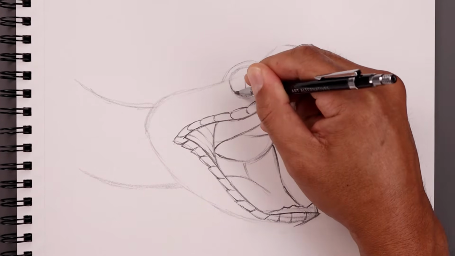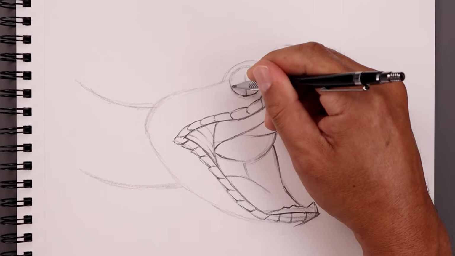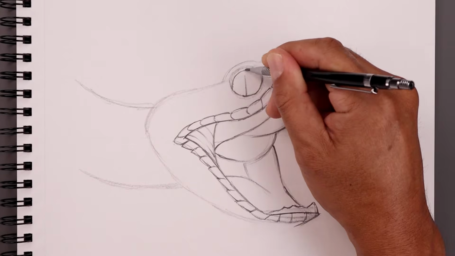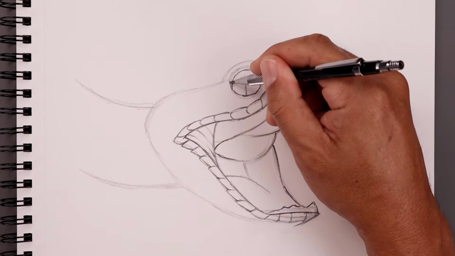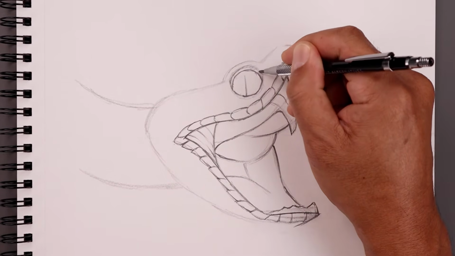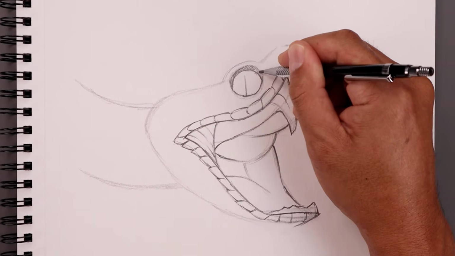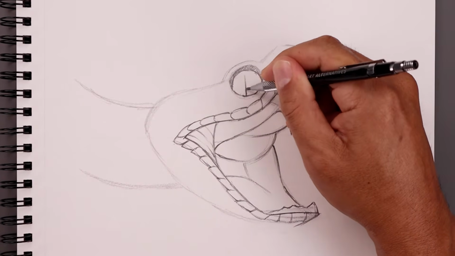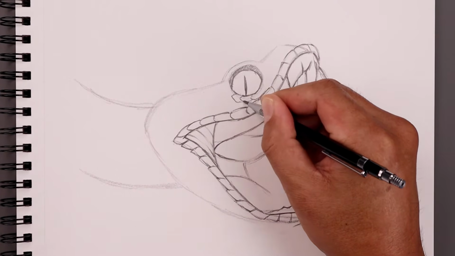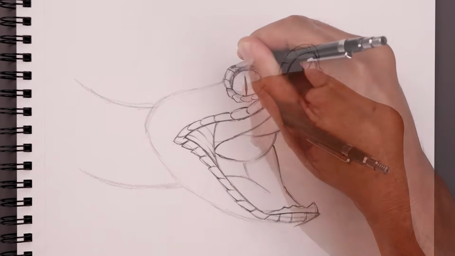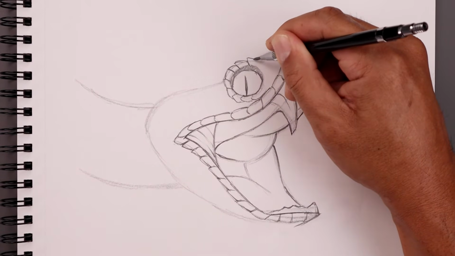Now moving up, we're going to add some detail around the eyes. Just going to sink the eye inside the head and leave a little bit of a bevel along the top. So trace that out, and then we'll shade that in. Adding those scales around the eyes.